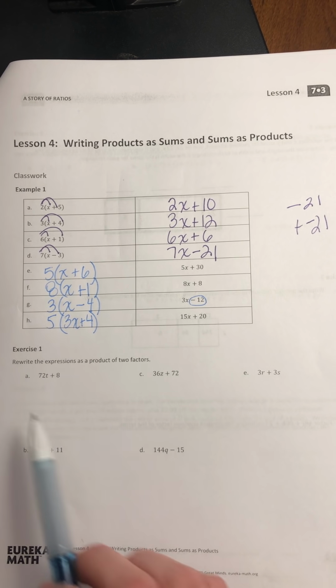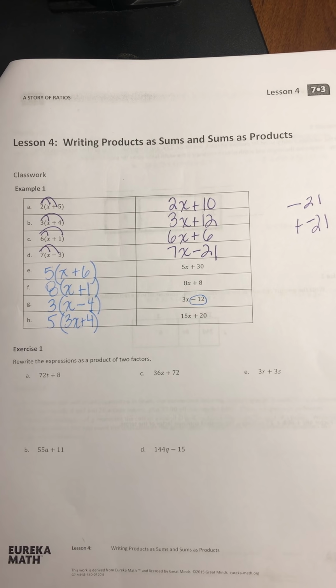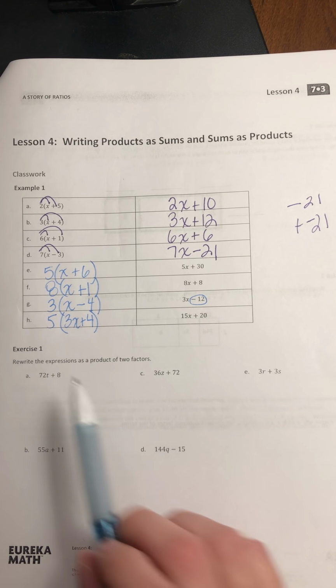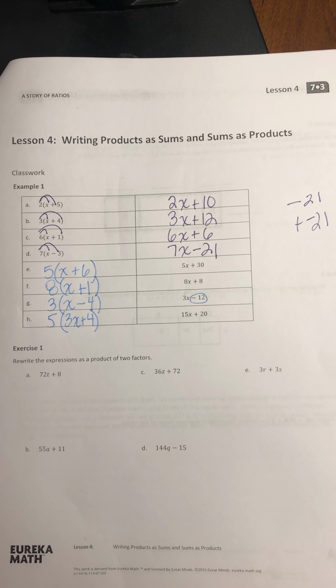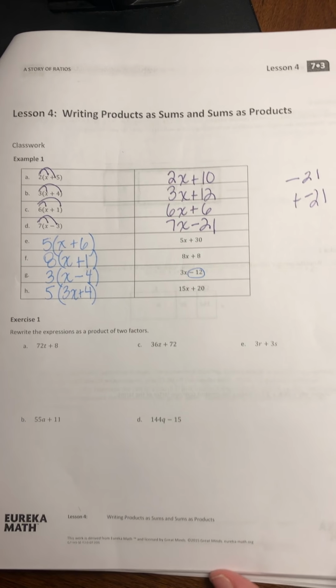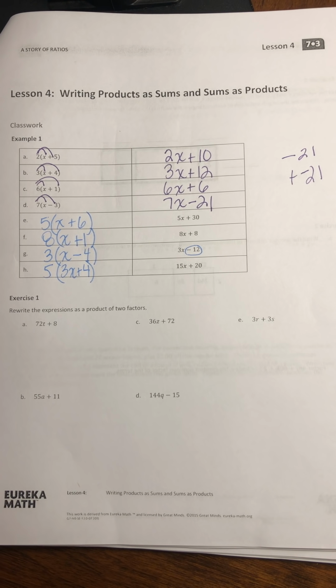So I would like you to try A through D here, doing the same thing. Rewrite the expression as a product of 2 factors. So pull out the factor that they have in common. If you would pause the video and do that, that would be wonderful. The more you try on your own, the better you're going to get at these.